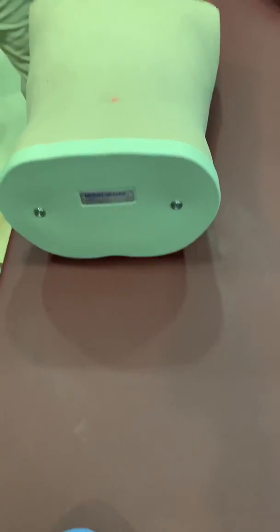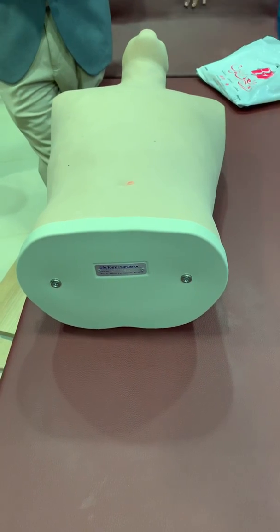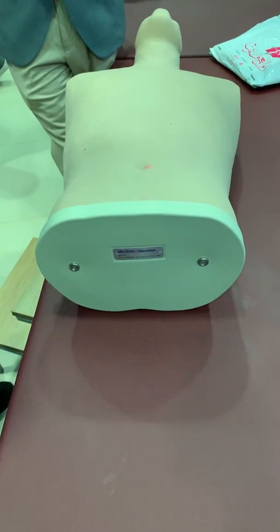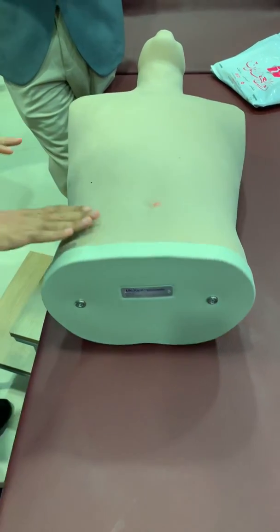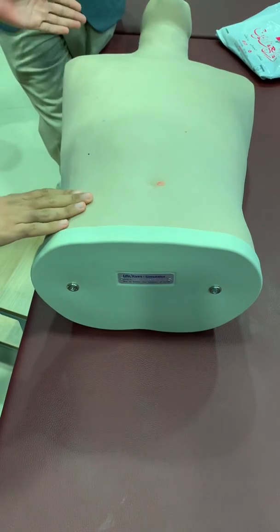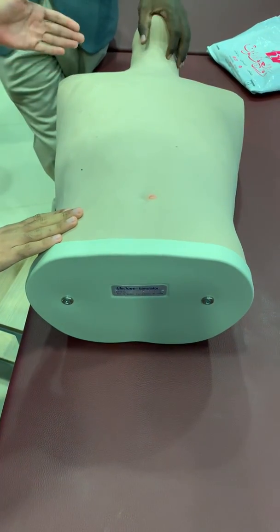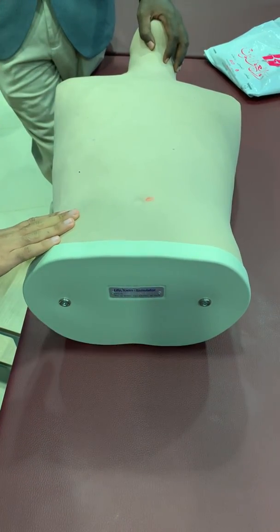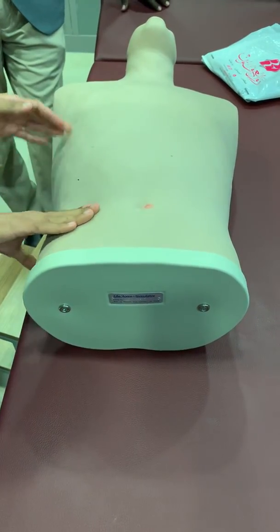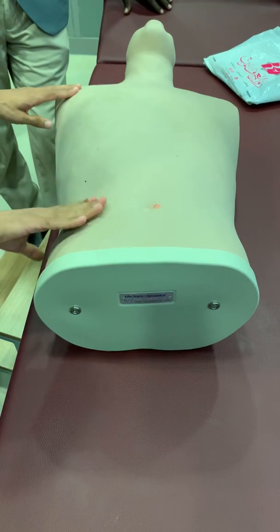Then show me how to palpate the liver. For the liver, start from the right iliac fossa. How can the patient help you? Ask the patient to take deep inspiration, and palpate with the radial border.